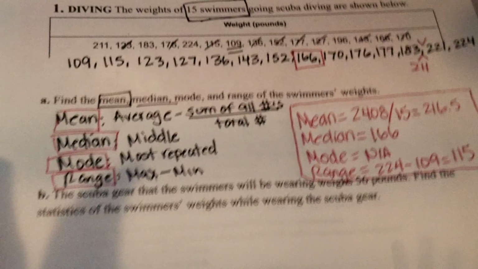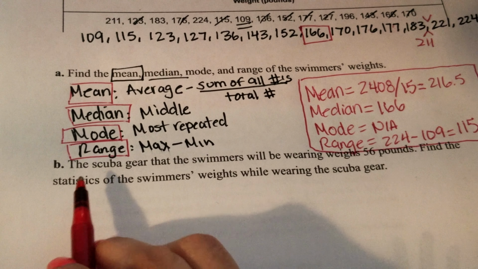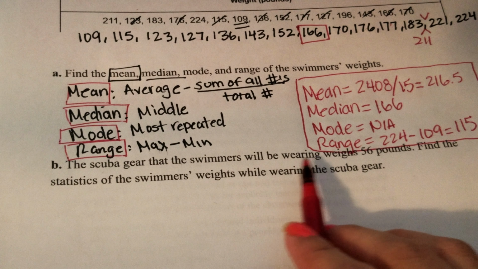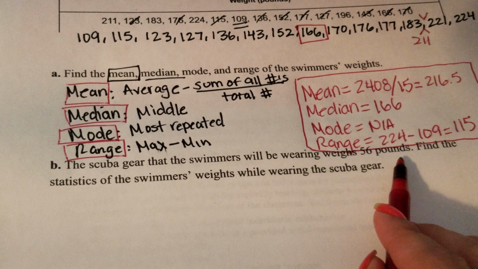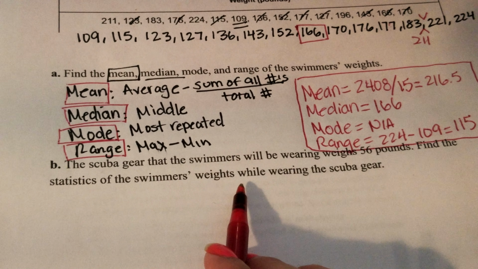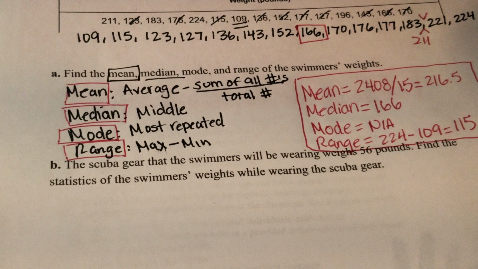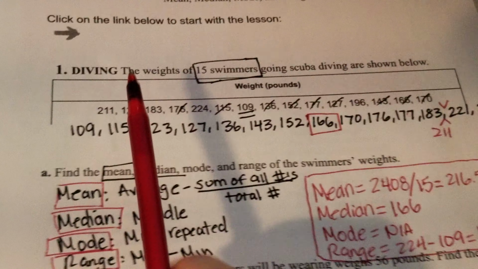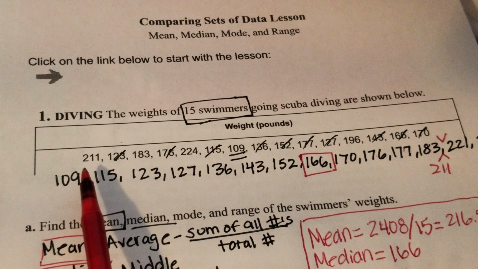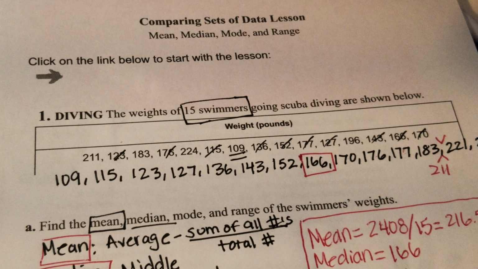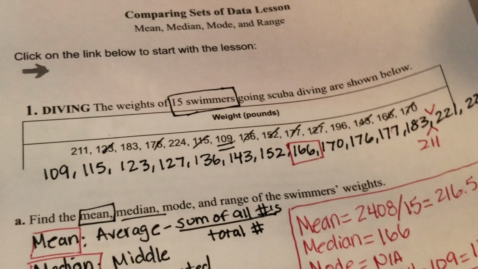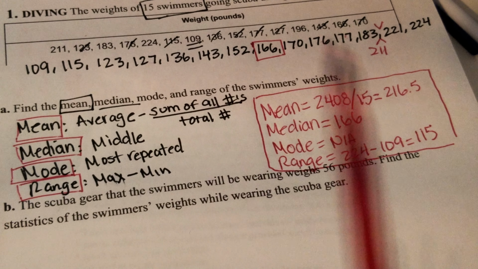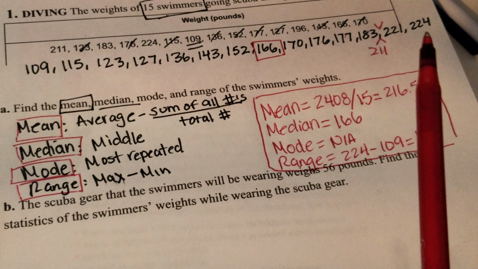Not bad, right? Let's look at part B. It says the scuba gear that the swimmers will be wearing is 56 pounds. Find the statistics of the swimmer's weight while wearing the scuba gear. So now, the first data that we have here was just the weight of the swimmers. Now the gear is gonna be 56 pounds. So they want us to calculate all of this again by adding these 56 pounds to each swimmer.